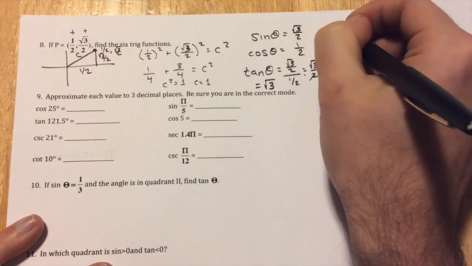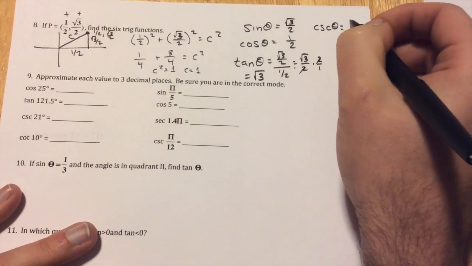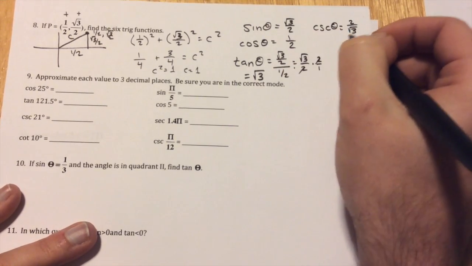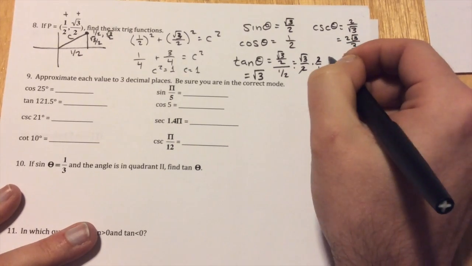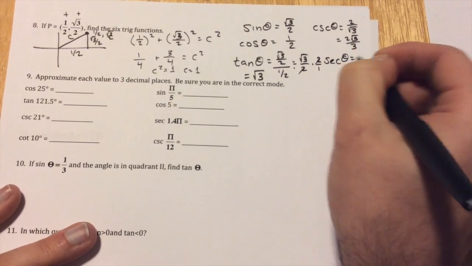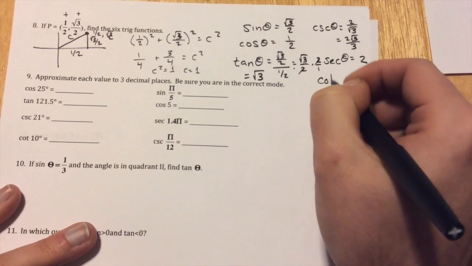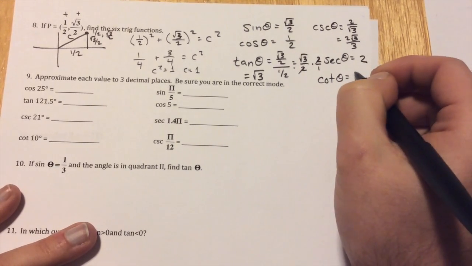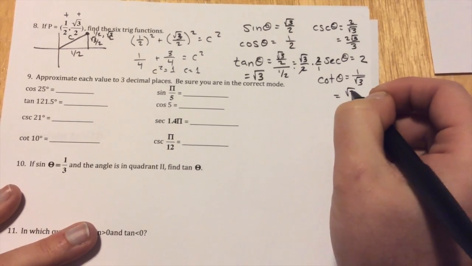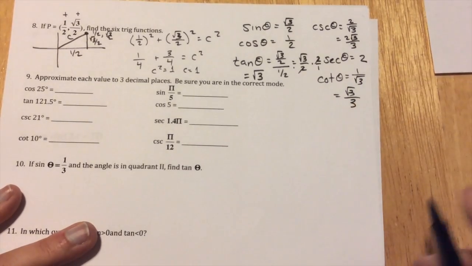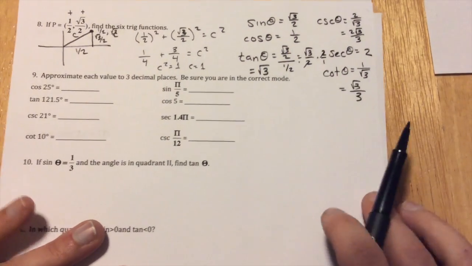So reciprocal: cosecant is 2 over √3, which is 2 √3 over 3. Secant is 2, and cotangent is 1 over √3, or √3 over 3. So if I give you a point, you can find all 6 trig functions.